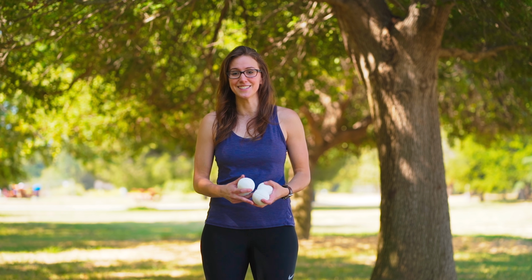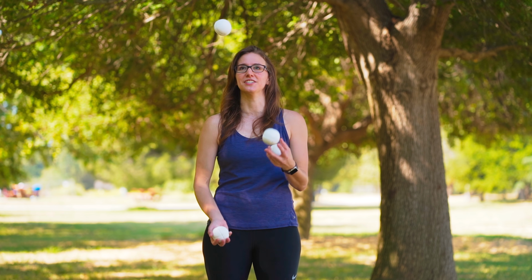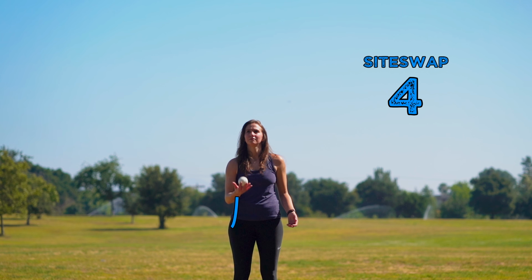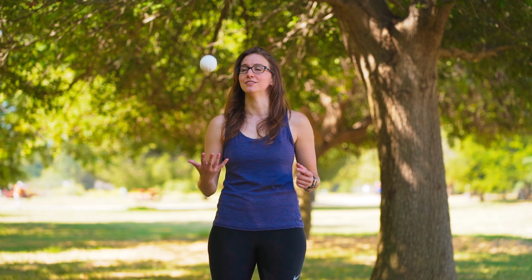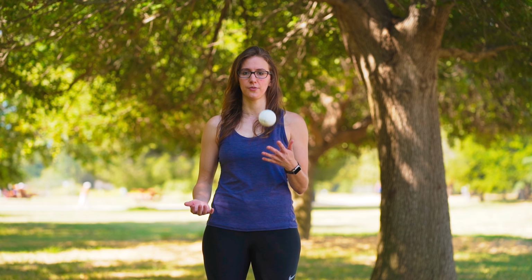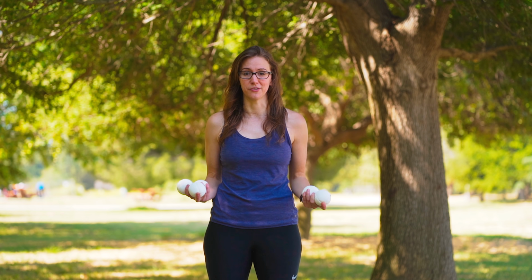That's a 3. So if a 3 represented how you would throw a 3-ball pattern, then a 4 represents how you would throw a 4-ball pattern, which is like this. So basically a 4 is a ball that goes straight up and does not cross, just like when we juggle a 4-ball fountain, and it goes a little bit higher than a 3. That's a 4. So whenever you see a 4 in a pattern, that means you throw the ball like that. So we have a 3 and a 4.